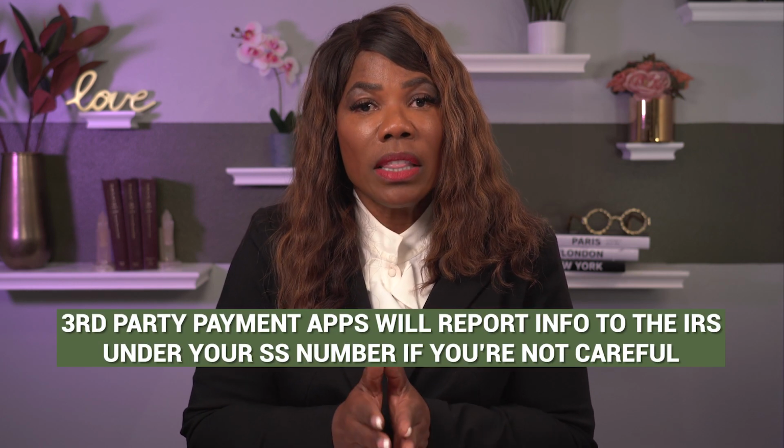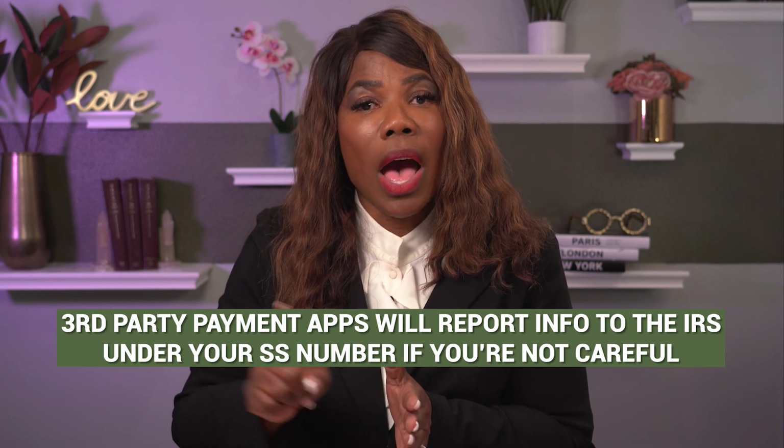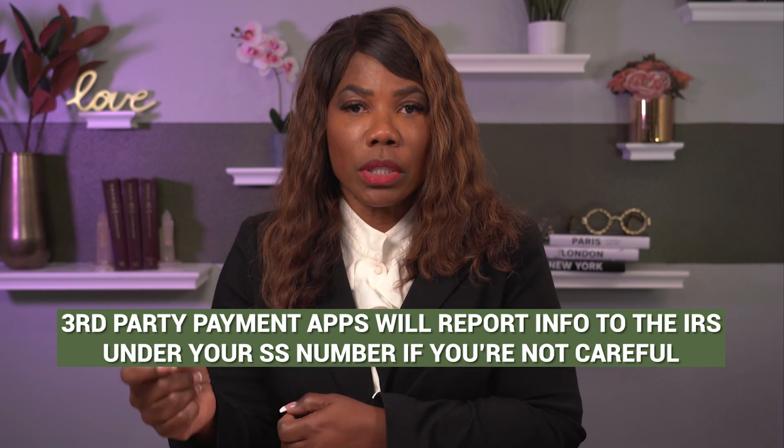If you are receiving your income under your Social Security number, yet you're reporting it on your tax return under your EIN number, you know what's going to happen? Those third-party payment applications are sending information to IRS under your Social Security number.